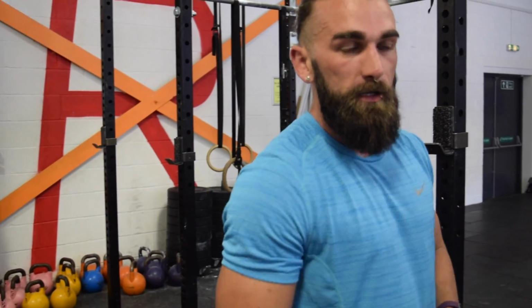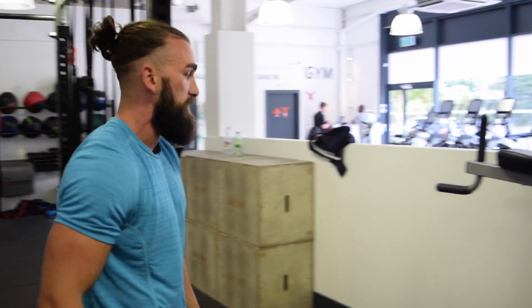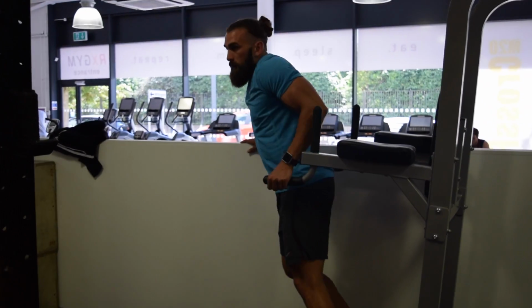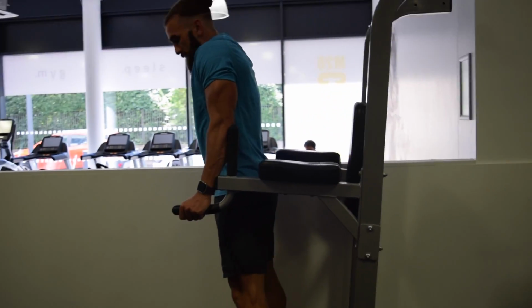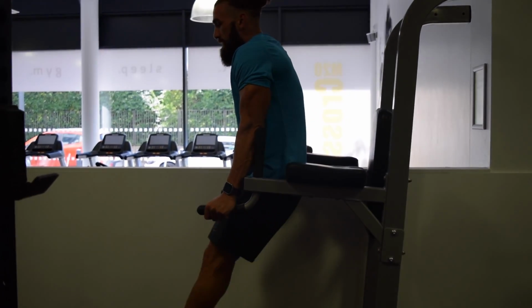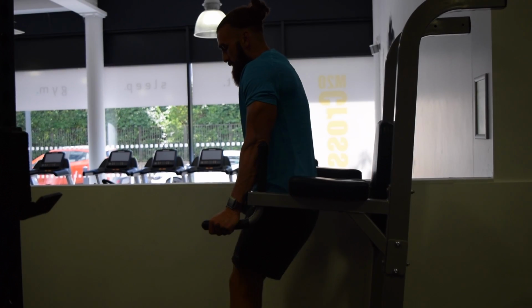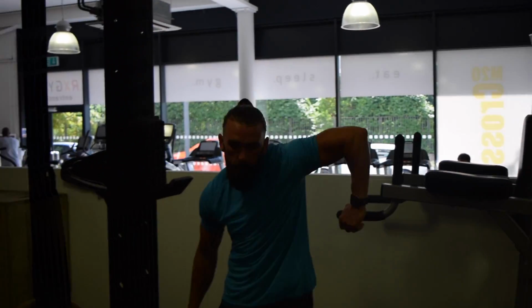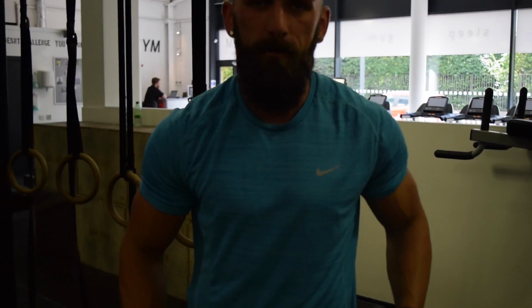Now, there is one other little exercise you can do. If you find that too hard and that too easy, you can use a dip station. We come over to this dip station, and if you lock these in, and again, keeping that core nice and tight, bring the hips up to about 90 degrees. Now that's your six-pack maker.